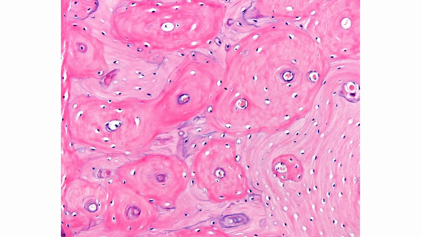These white spaces are called lacunae, or singular lacuna, where the osteocyte lives. In living tissue, there's no space. The osteocyte is completely encased in osteoid that has been mineralized, that is calcified to become bony matrix.